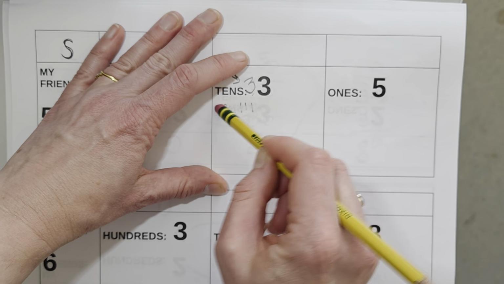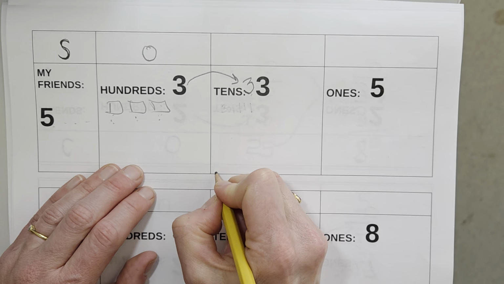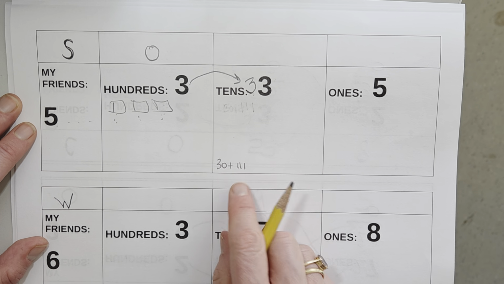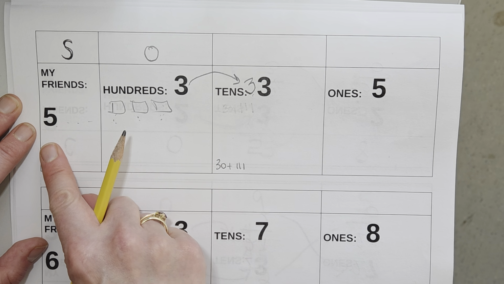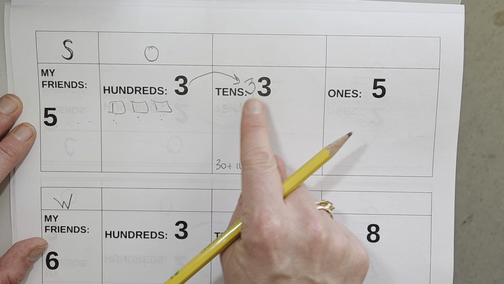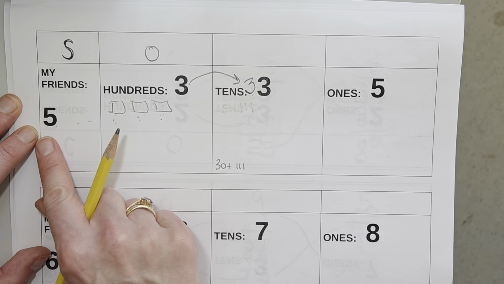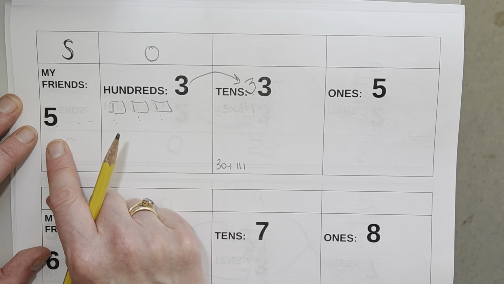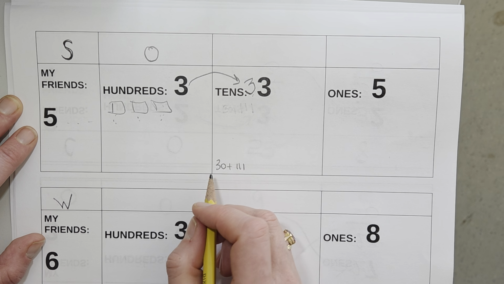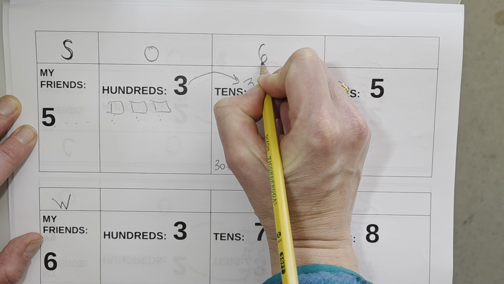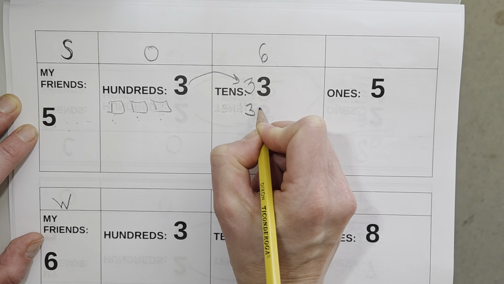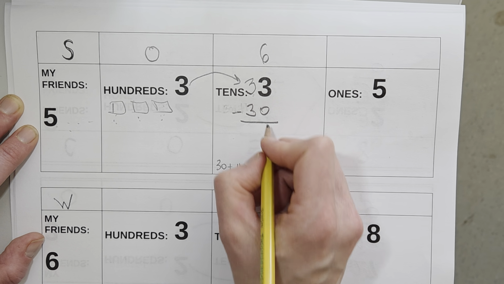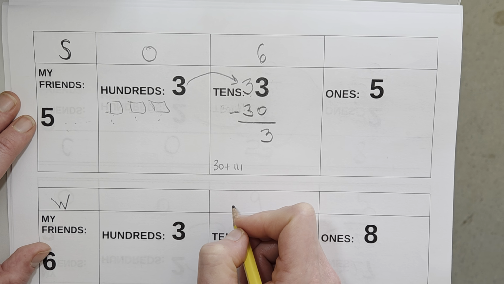Actually, I'm going to move that out of the way because I'm going to need that space. I'm going to put it down here. 30 plus 3 is 33. We had 3 tens. Okay. Now we're looking at 33 divided by 5, so you need to go down your 5s till you get to 33. There's no 33 on our 5s, but there is a 30. 6 times 5 equals 30. We are going to have some left over. This is our remainder. We have 3 left over.